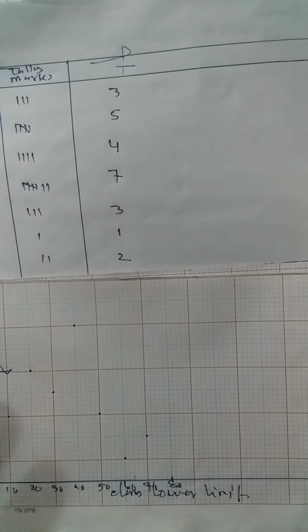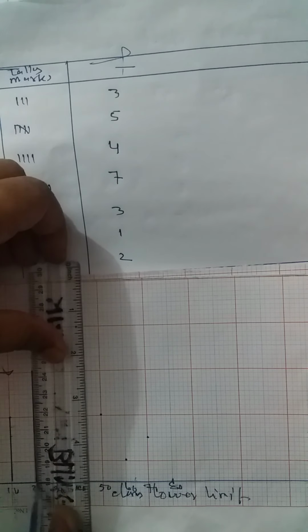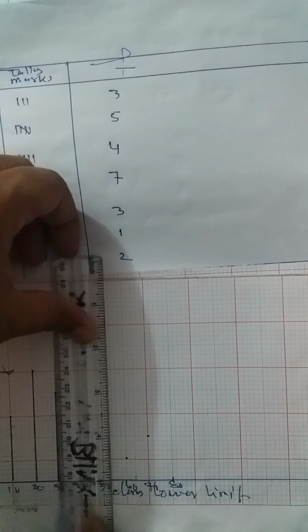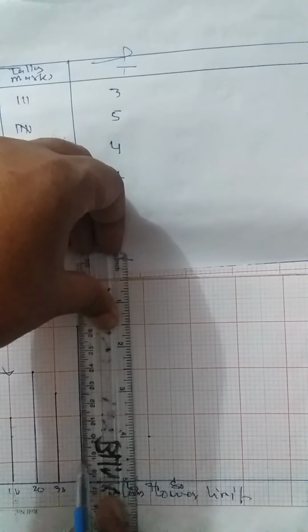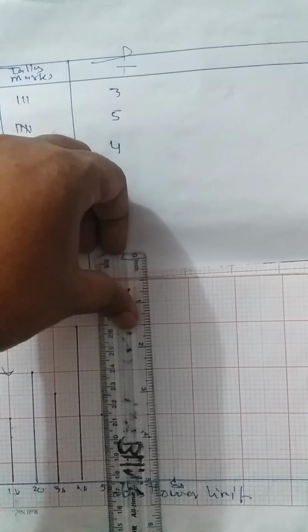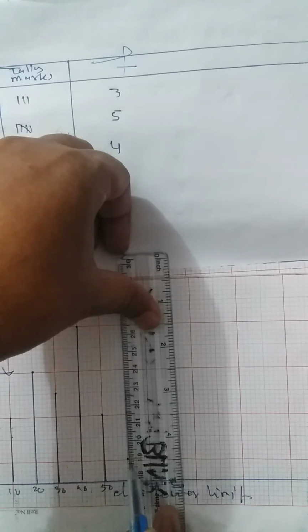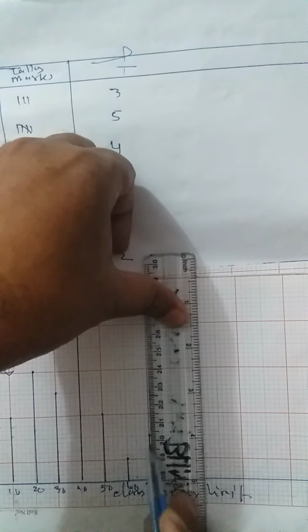Now add the straight line, and draw in the same way. This is the easy way of drawing a histogram. First the straight line, then at the point, the right side.